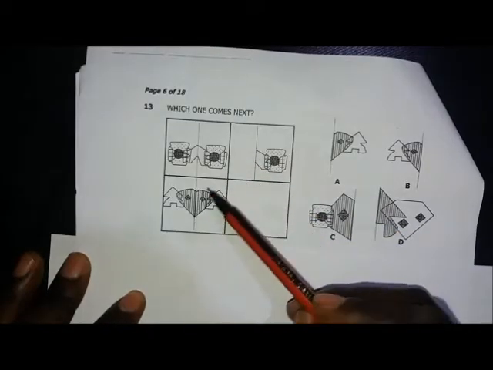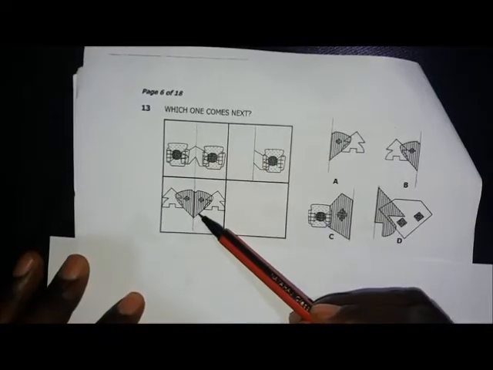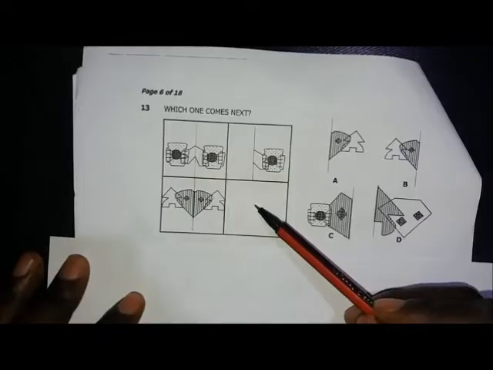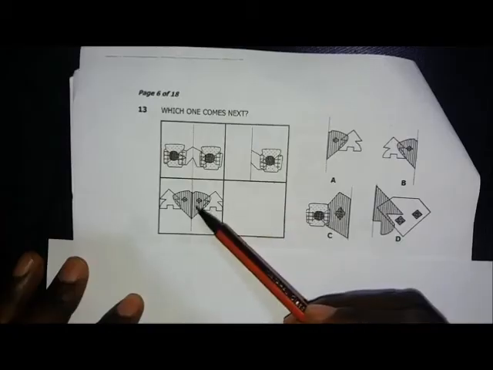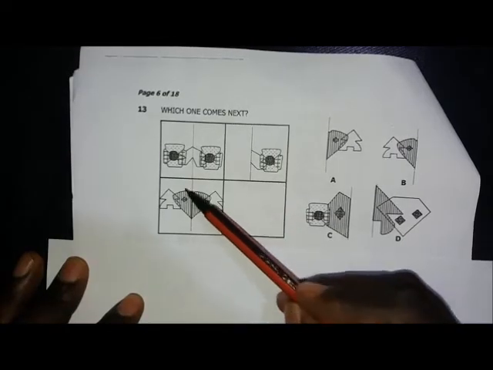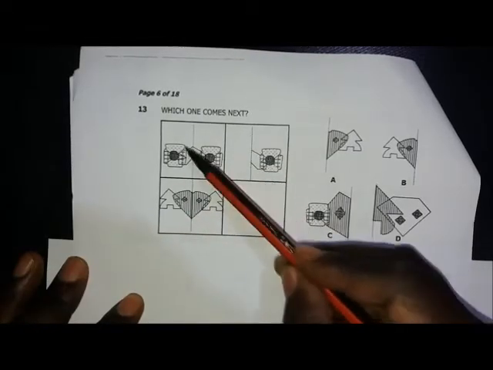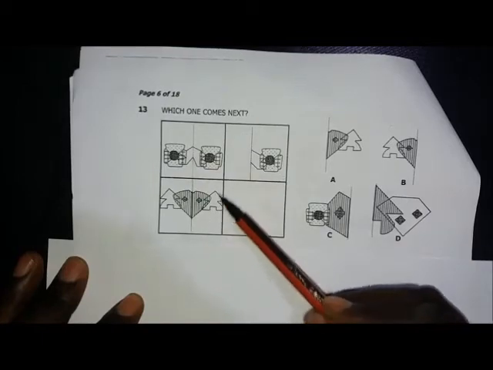So now they want us to look at this image and analyze which could be the next one here. So let us apply the same trick they've done. If in this next box this part was to disappear, the way here this part disappeared, we are only going to remain with this side.